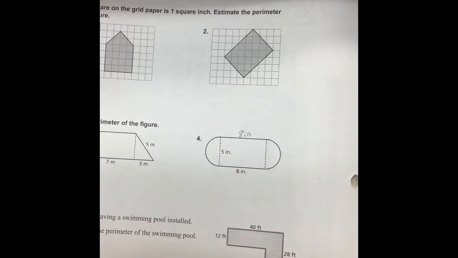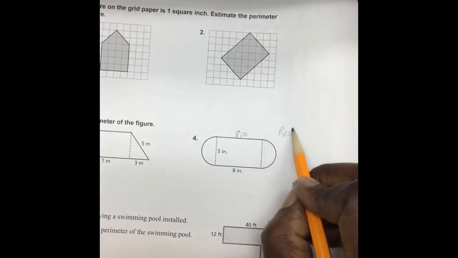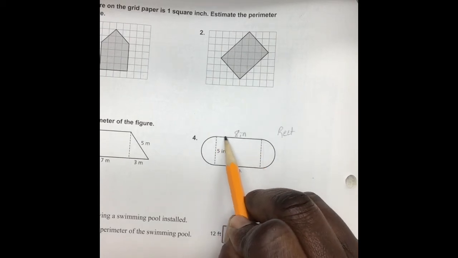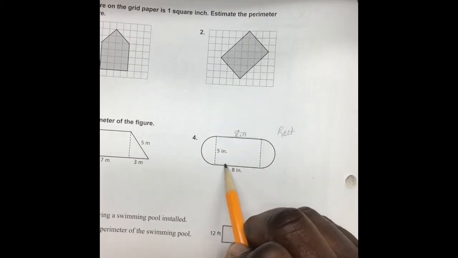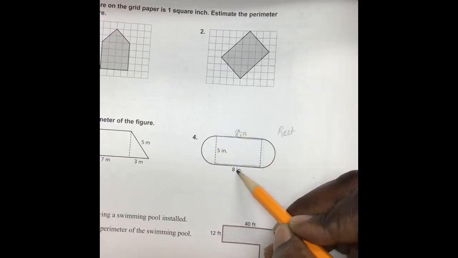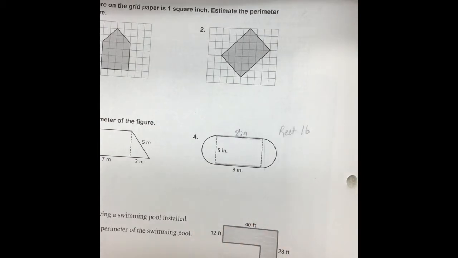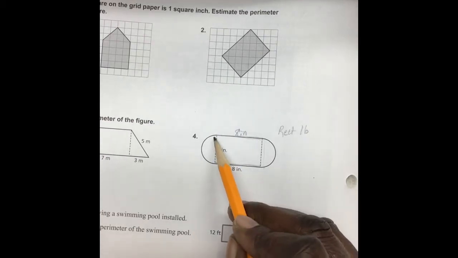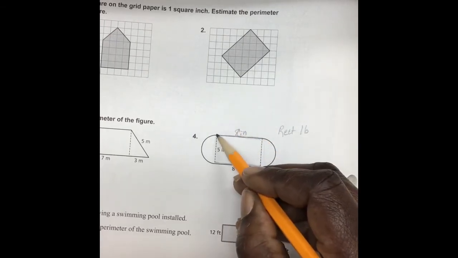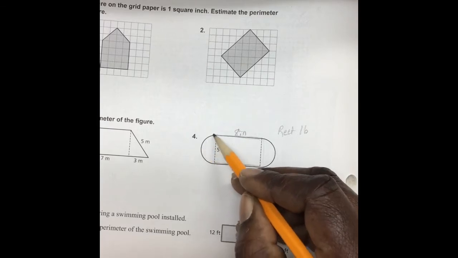So now, if we get the perimeter of our rectangle, only the side that is a part of the outside of our entire shape, we have this side and this side. Both are 8. 8 and 8 is 16. That takes care of that. But when we look at our semicircle, we need to use the circumference formula for our semicircle, okay?